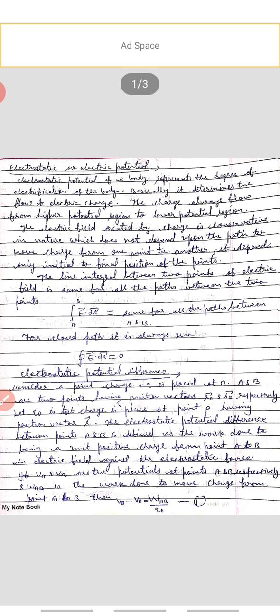And the electric field created by charge is conservative in nature, which does not depend upon the path to move charge from one point to another. It depends only on initial to final position of the points. Now the line integral between 2 points of electric field is same for all the paths between the 2 points.